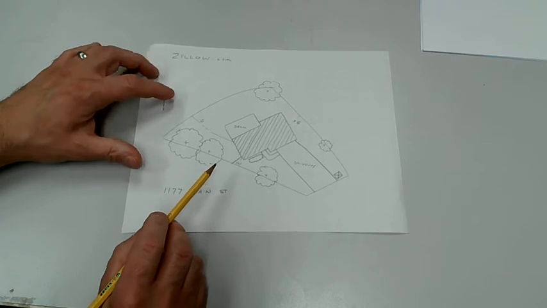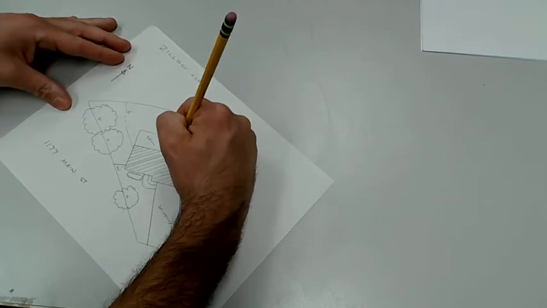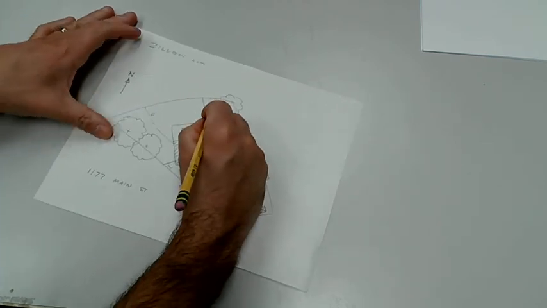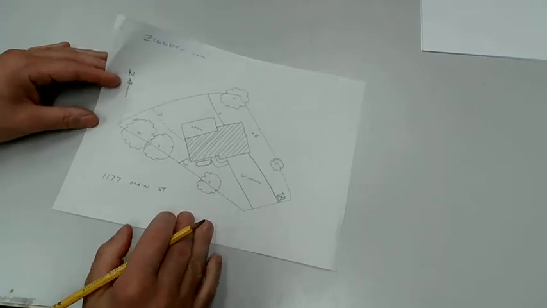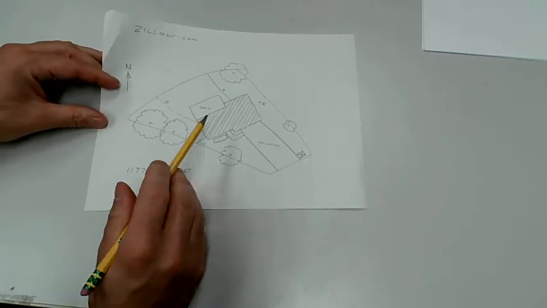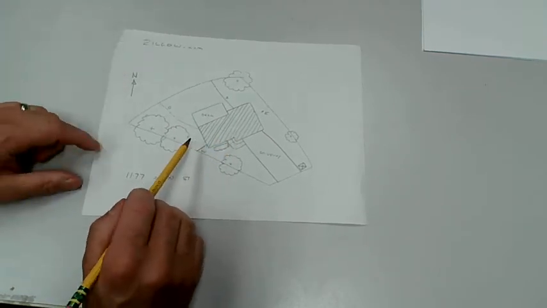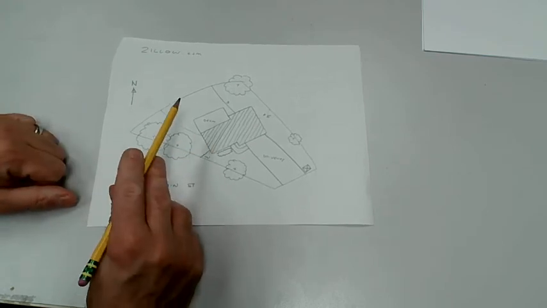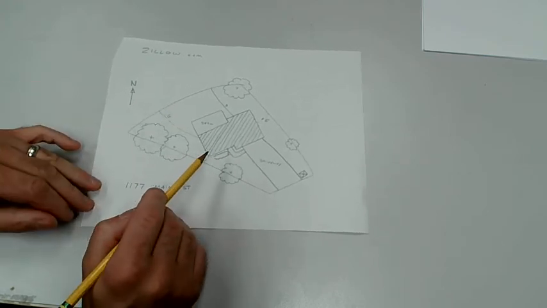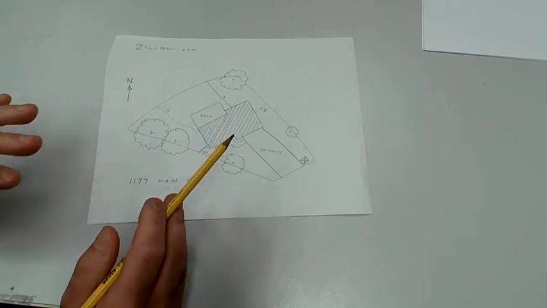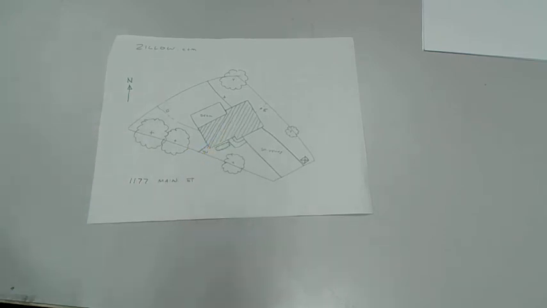If you know where your sewer line is, you can also draw that too. You know, S for sewer or whatever. Okay? And so now we've gone ahead and we've pretty much finished our sketch. So now what we need to do is transfer this to the big paper.